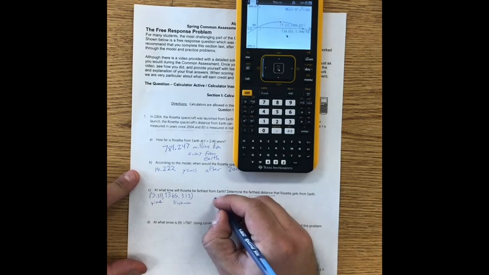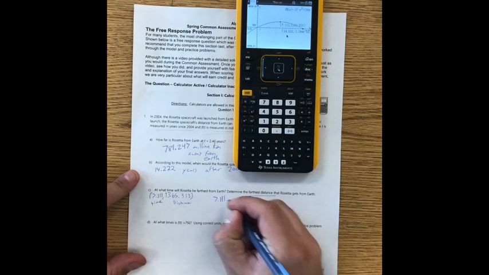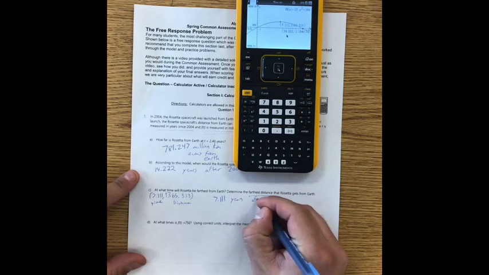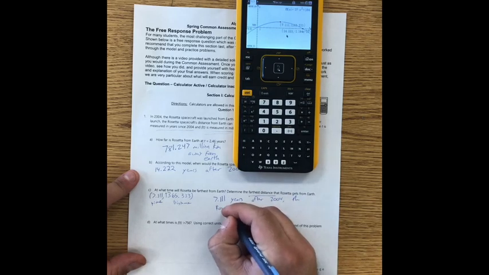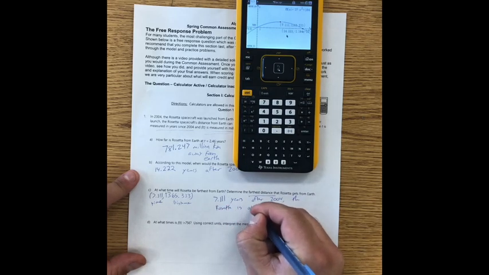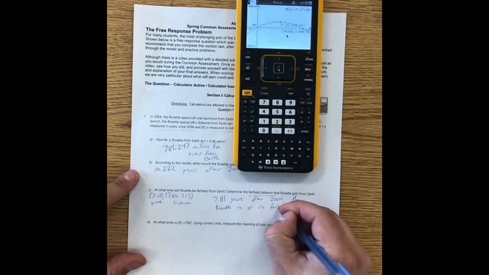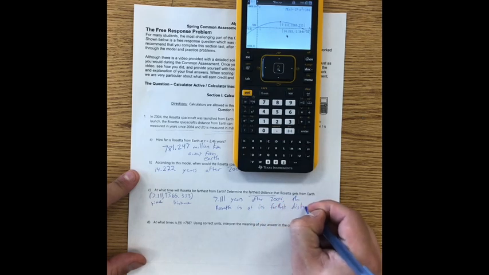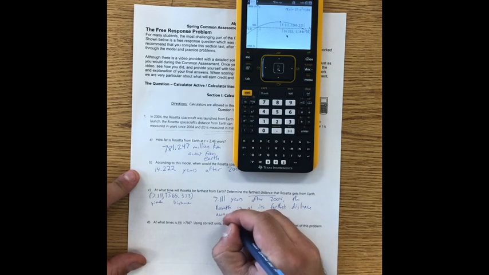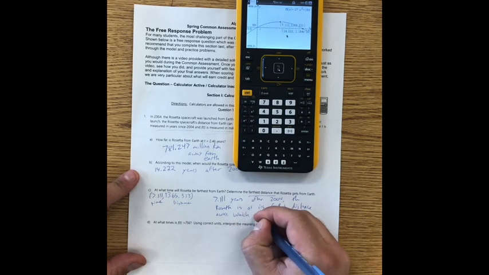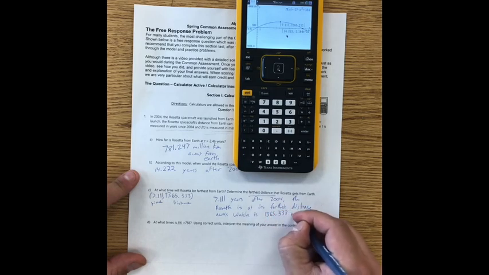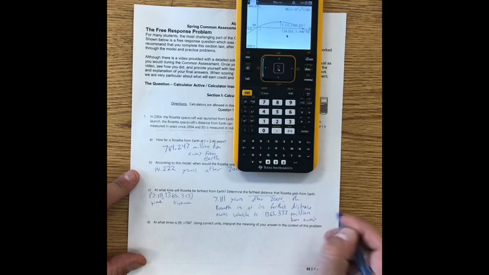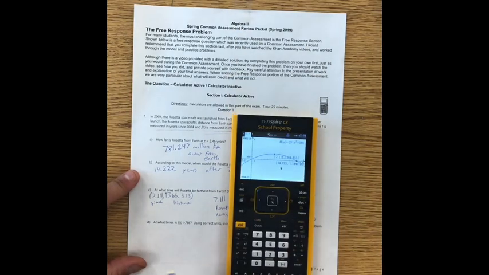So we can say 7.111 years after 2004, the Rosetta is at its farthest distance away, which is 1,365.333 million kilometers away. Okay? So those are our first three questions.